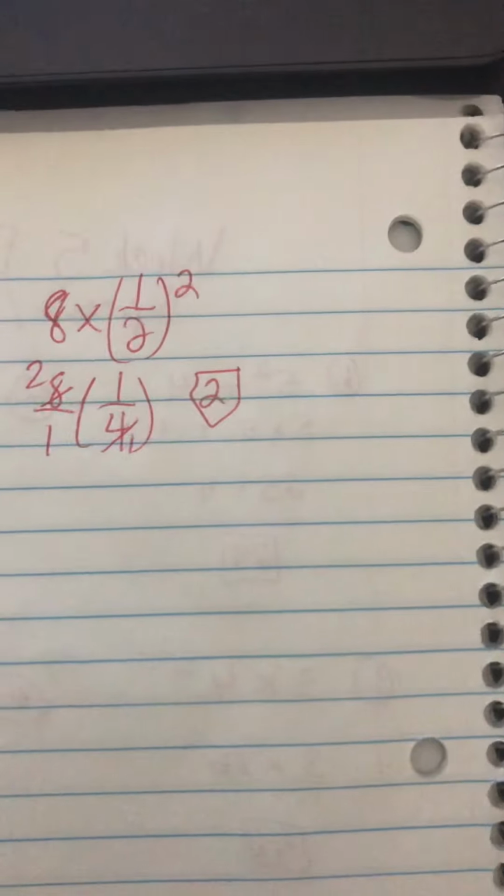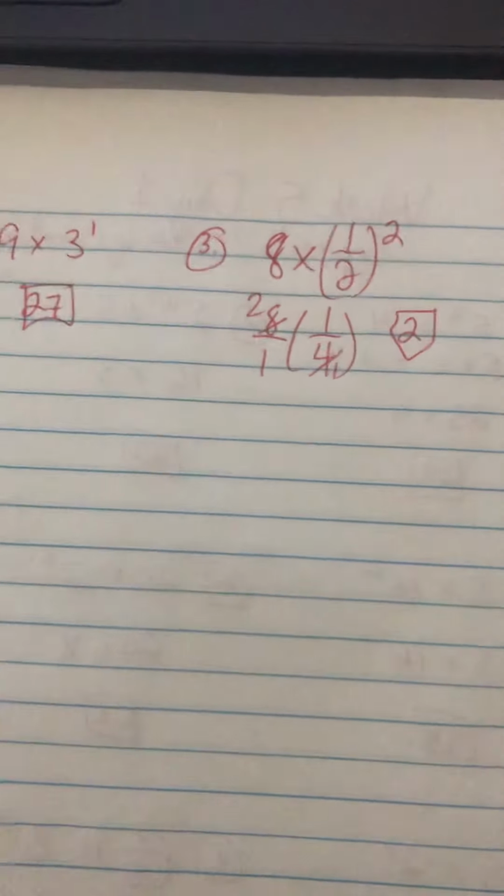Anyway, number 3. It says we have 8 times 1/2 to the second power. Okay, so what is a fraction? It's still the same thing. It doesn't matter. 1/2 times 1/2 is 1/4. So we say 8 over 1 times 1/4, right? Because 1/2 to the second power is 1/4. And then we do what I love to do, simplify, and that's going to give us 1, and that's going to give us 2. So our final answer is 2 there, and we see that, yep, and we check that off appropriately.